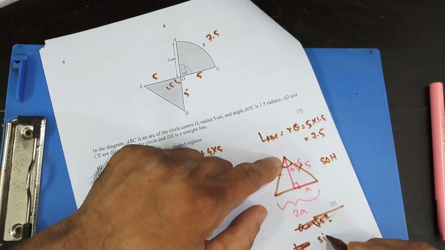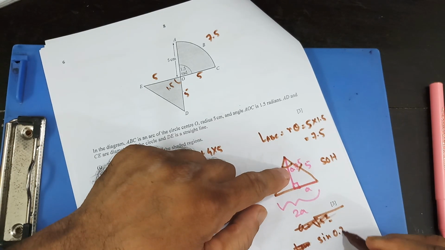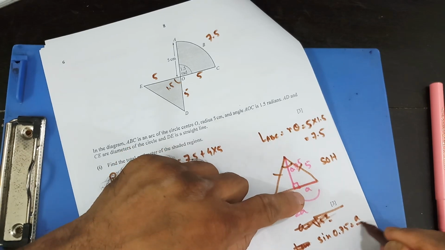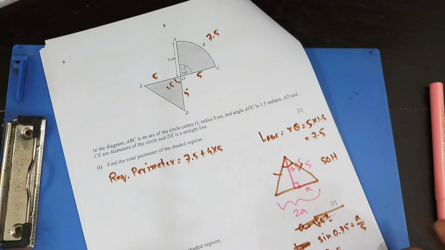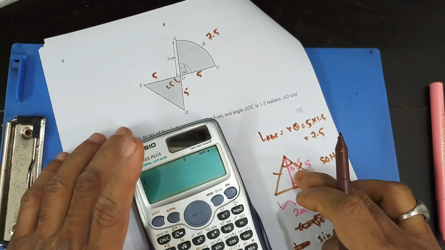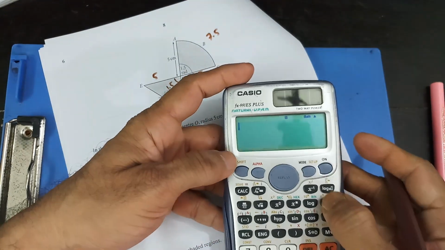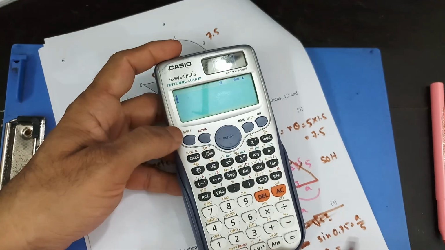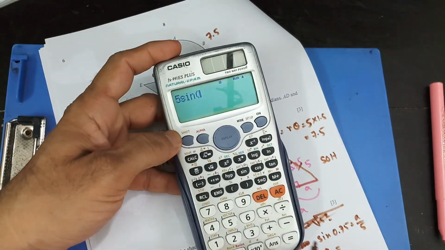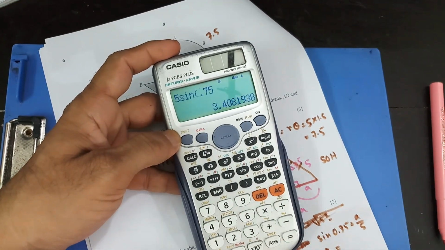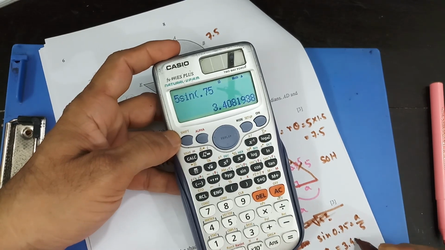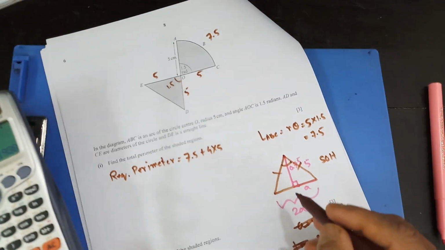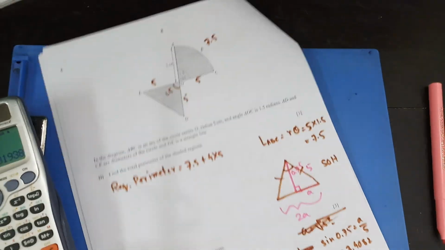So sine 0.75 equals A by 5. So A is going to be, and this is in radian, so I have to change my calculator mode to radian, and it's going to be 5 sine 0.75. I got 3.4082.